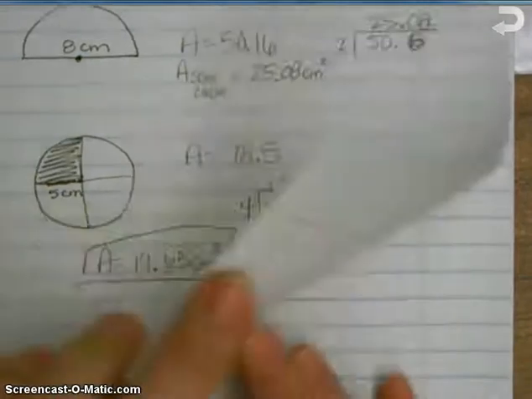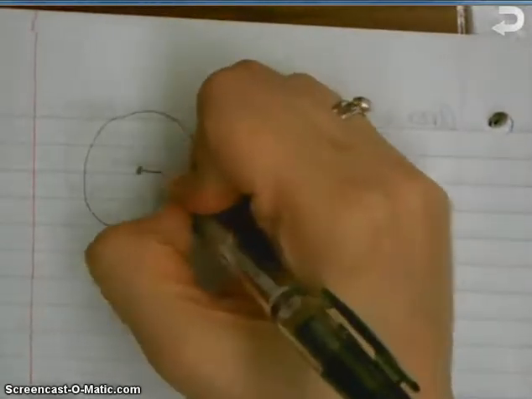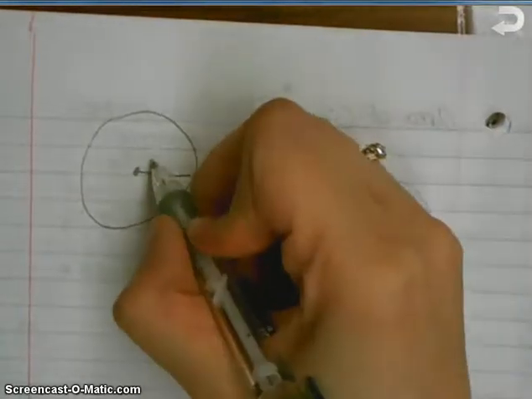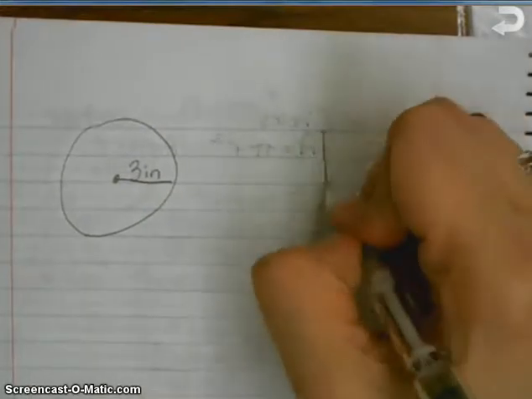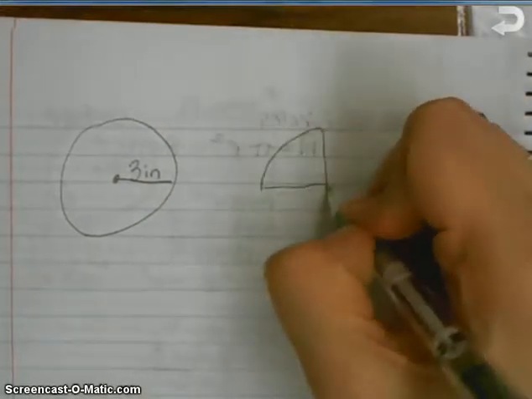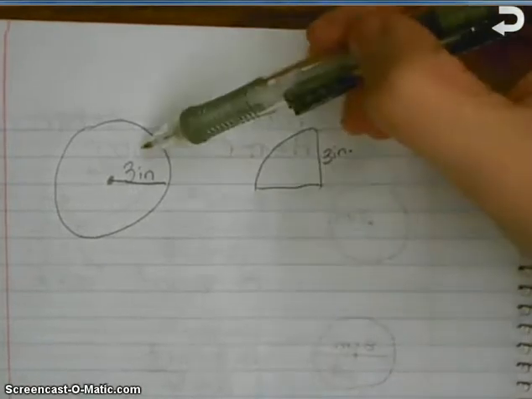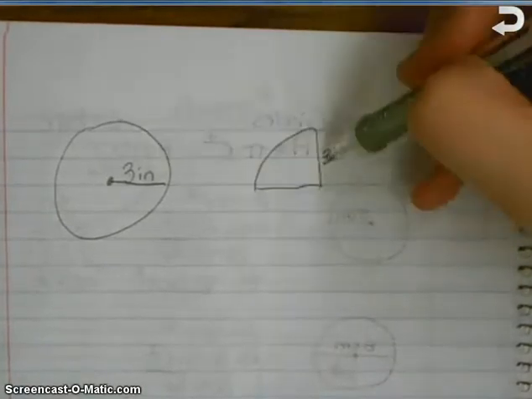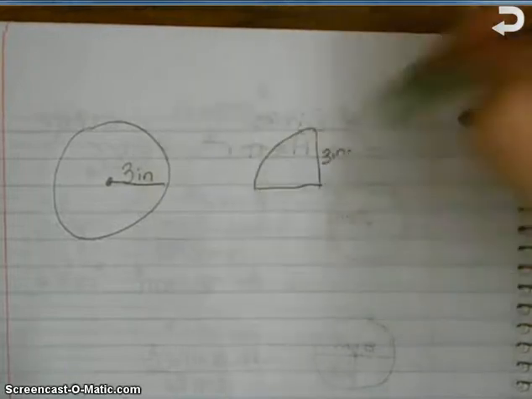Okay, so I have 2 problems for you. I would like you, as part of your work, to find the area of a circle that has a radius of 3 inches. And then I would like you to find the area of 1/4 of a circle that also has a radius of 3 inches. So basically you're going to find the area of the whole thing, and like we said before, if this is 1/4, I'm going to have to divide the whole area by 4. Okay, good luck.